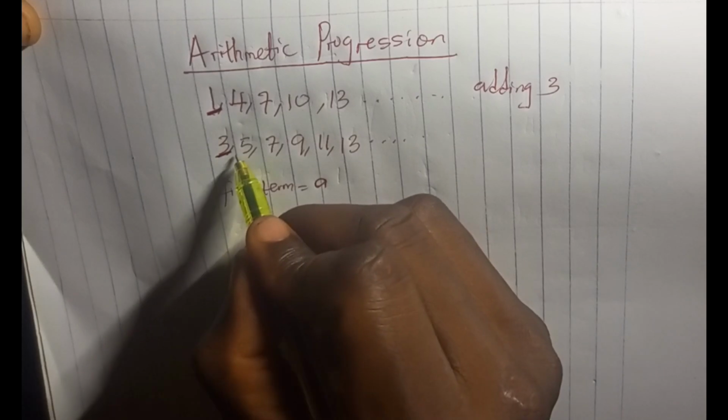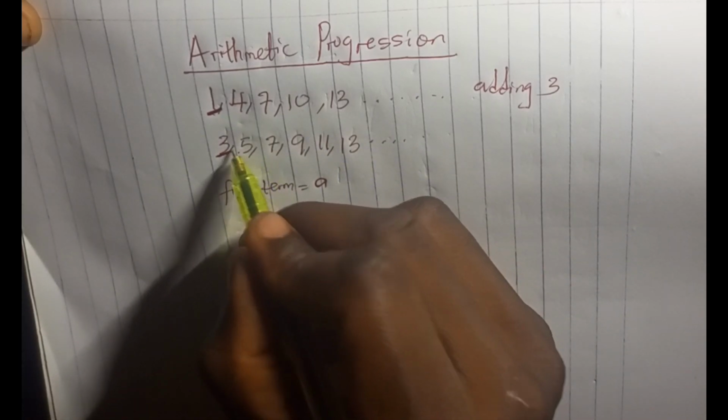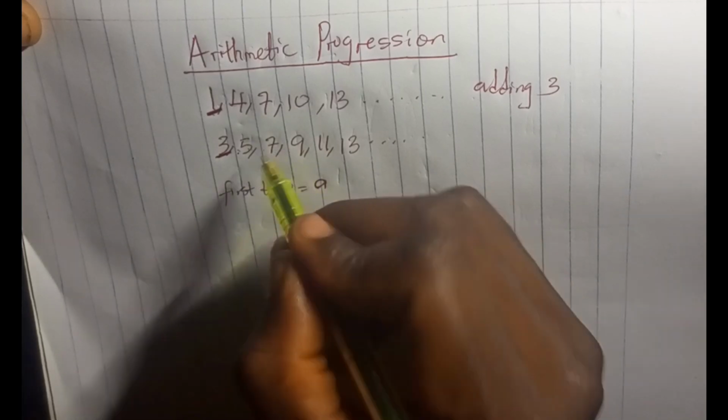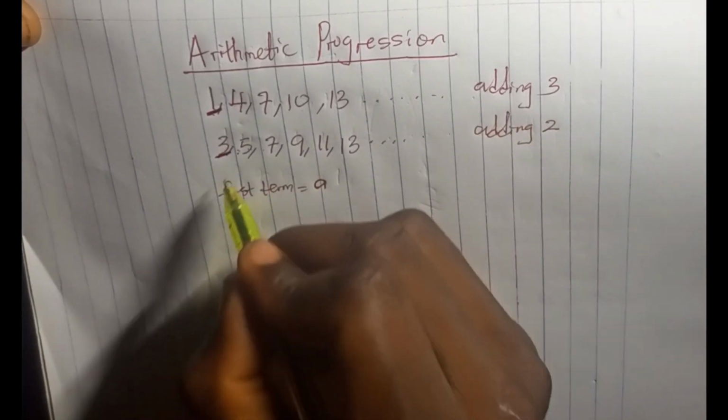Now this is the first term, and the successive members are gotten by adding what? 2 repeatedly. 3 plus 2 is 5, 5 plus 2 is 7, 7 plus 2 is 9. So we are adding 2.